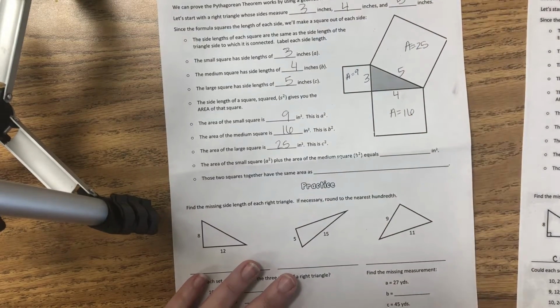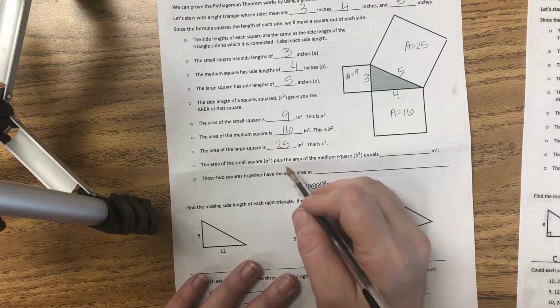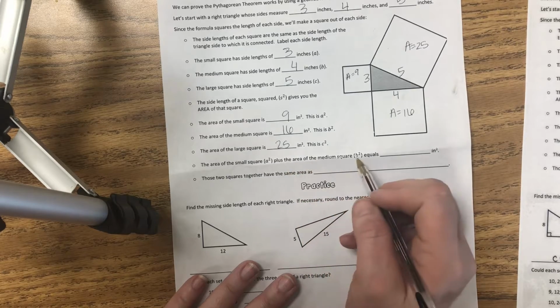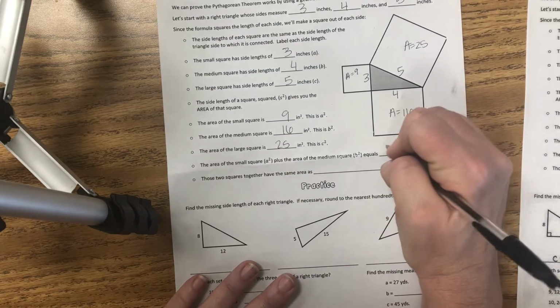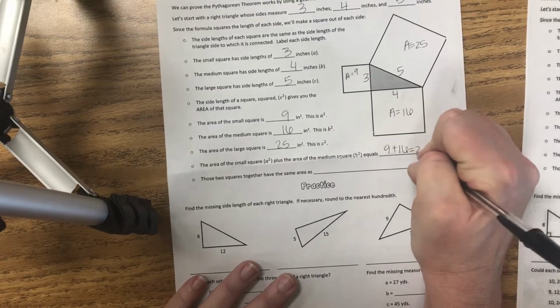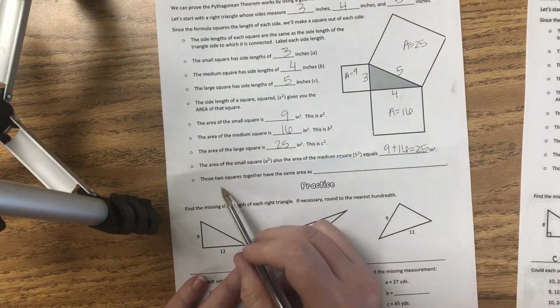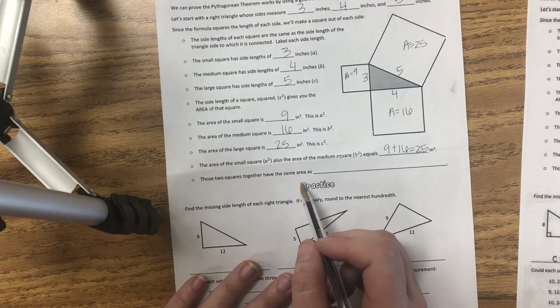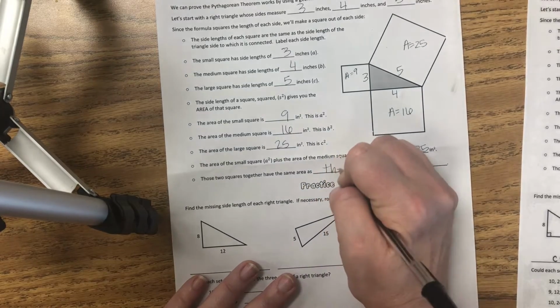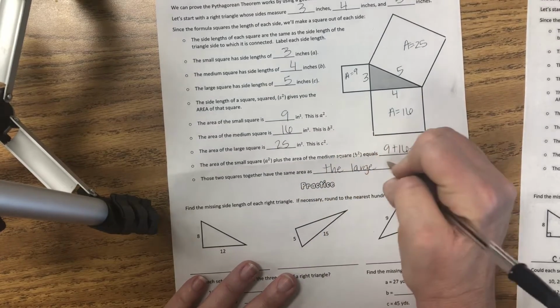The area of the small square, a squared, plus the area of the medium square, b squared, equals, so 9 plus 16 equals 25 inches squared. Those two squares together have the same area as the large square.